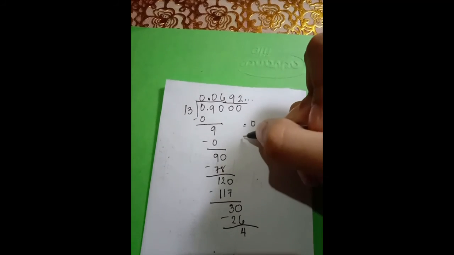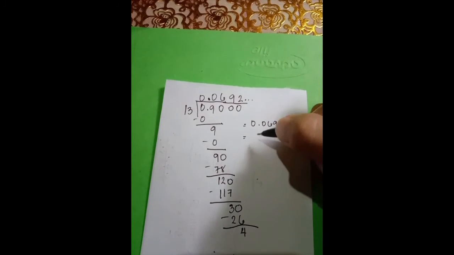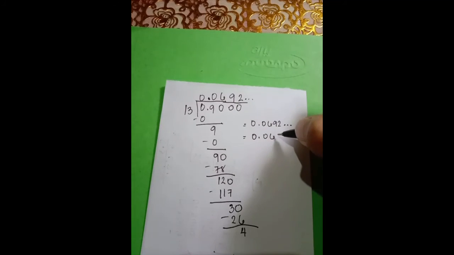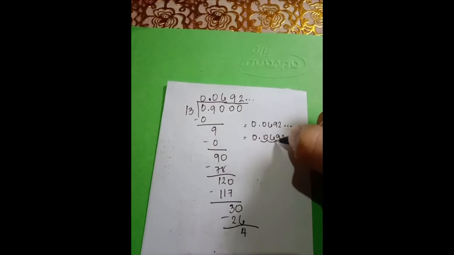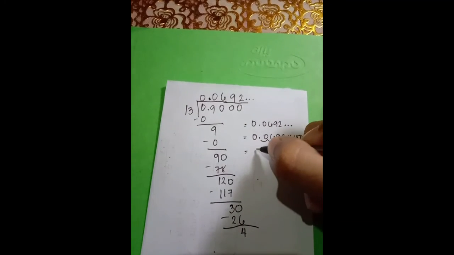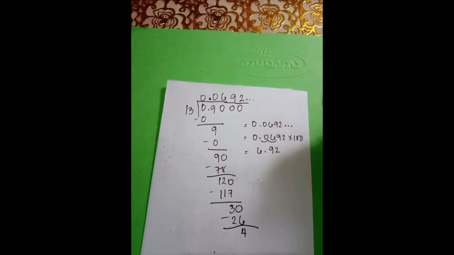The next step, if we encounter this in percent of increase or decrease, is to multiply it by 100%, right? So 0.0692 times 100. We move the decimal 1, 2 places. So we have 6 and 92 hundredths.